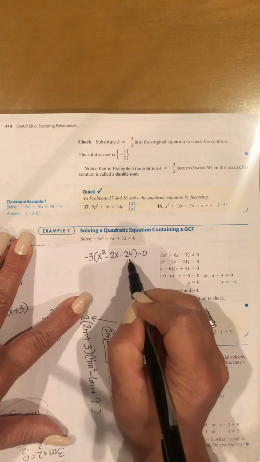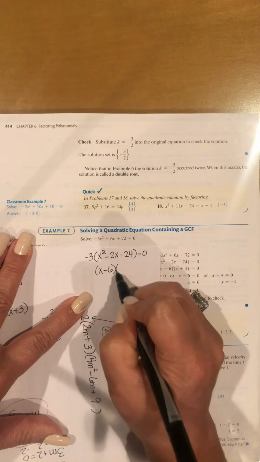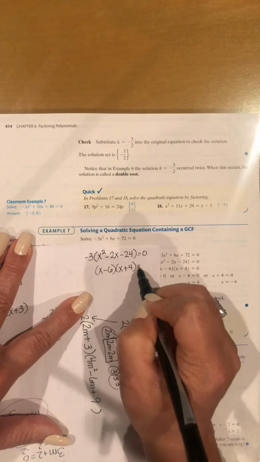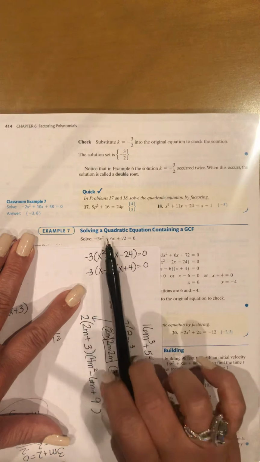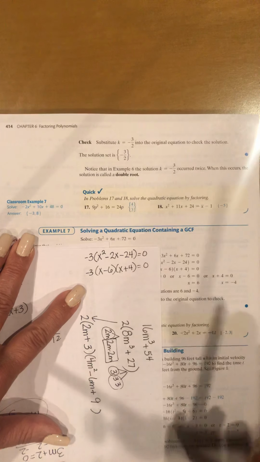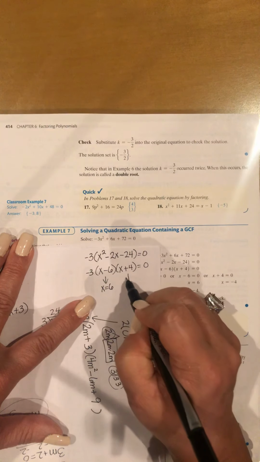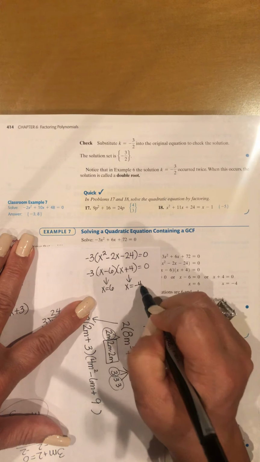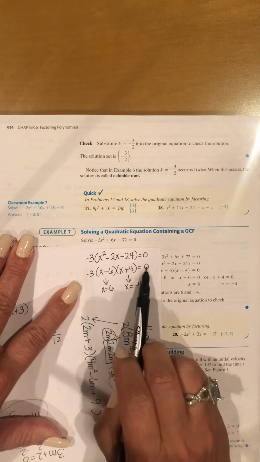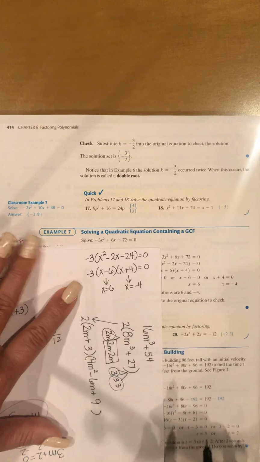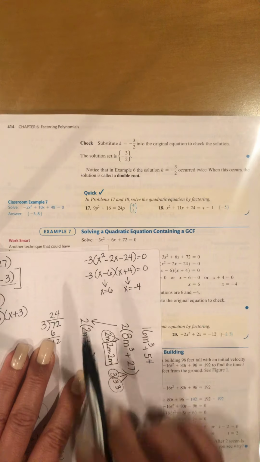And then what times what is negative 24 but adds to be negative 2? And that would be negative 6 and positive 4. Now, you are going to have an answer. Remember, see how the degree is 2. We have up to 2 answers. So you have x equals 6 here and x equals negative 4. If there was an x right here, you would have another answer of 0. But this is just a number. It does not generate a solution.